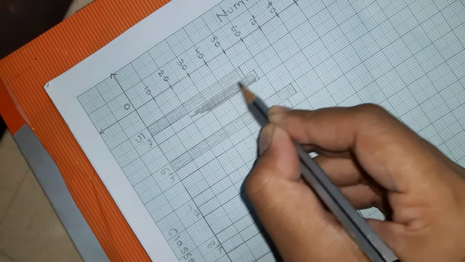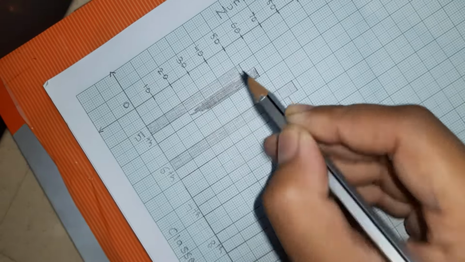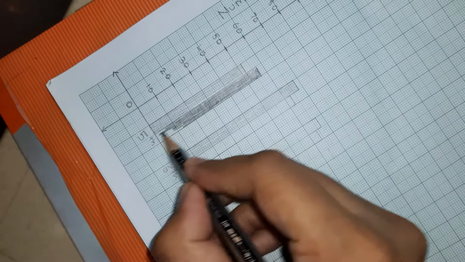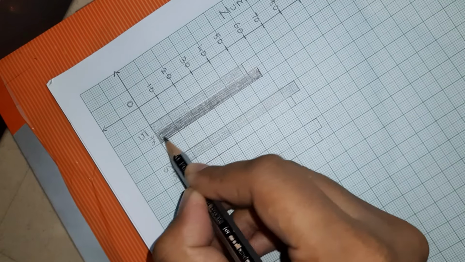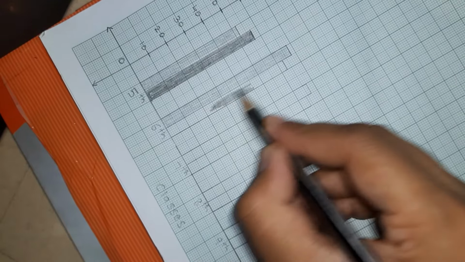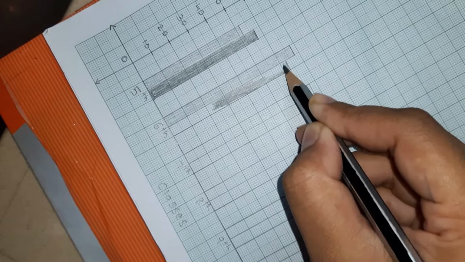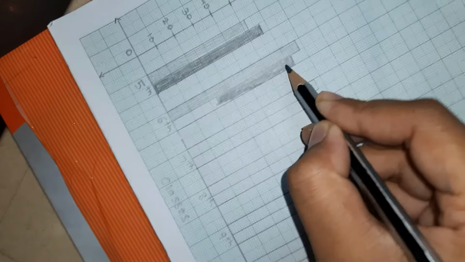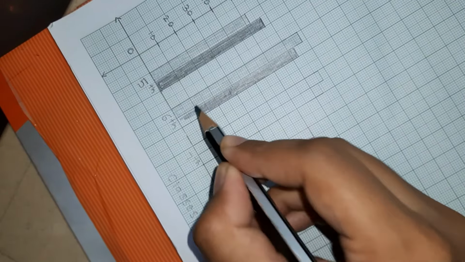So use the pencil and press it a little bit more, so you will get a dark shade. Again, second bar here will be dark shade. So second bar is for girls and the first bar is for boys. So in this way you have to draw the joint bar graphs.